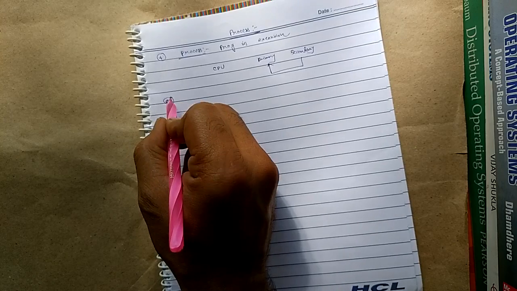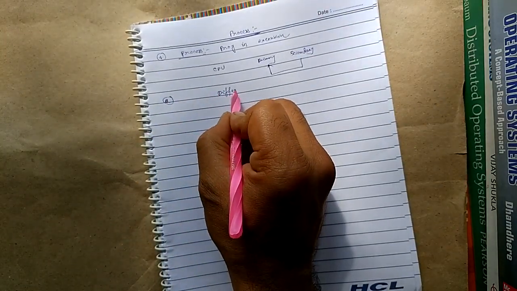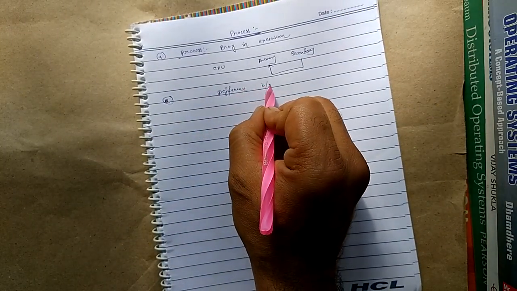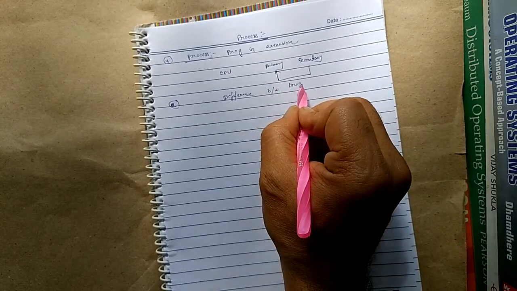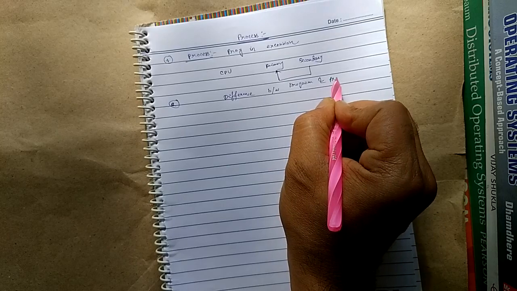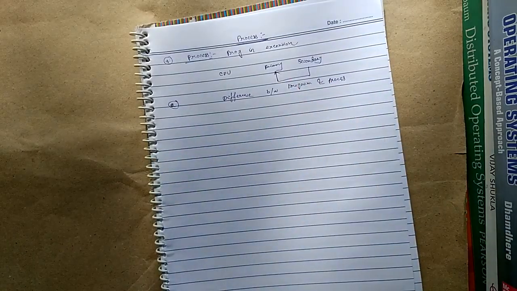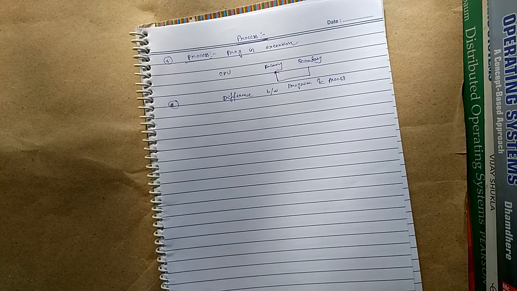Next, we will learn the difference between program and process. Program means a meaningful sequence of instructions, whereas a process is an execution. Program is a passive entity, but process is an active entity. That is the difference between program and process.